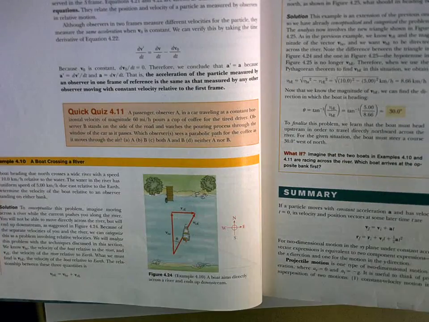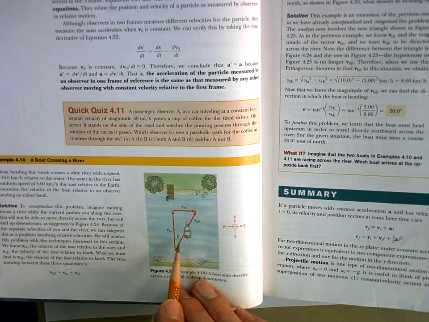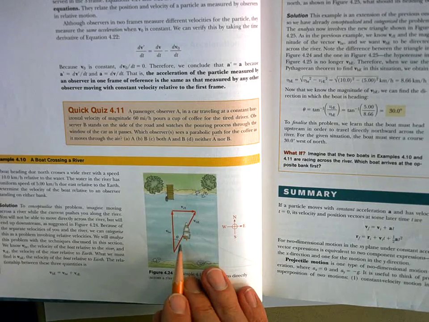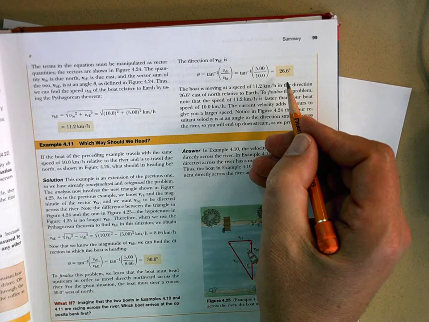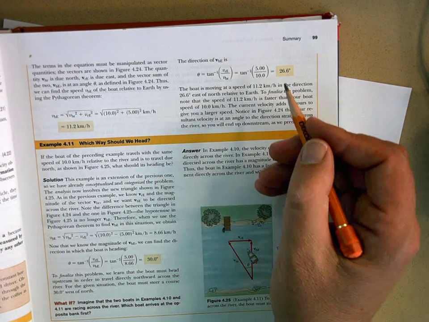And if you look at our textbook, I do believe that they drew a picture of it, and they give you this angle right here. So you would have to say that it's 26.6 degrees, but you have to say what that is. Well, that's east of north. Who uses that? I don't know.